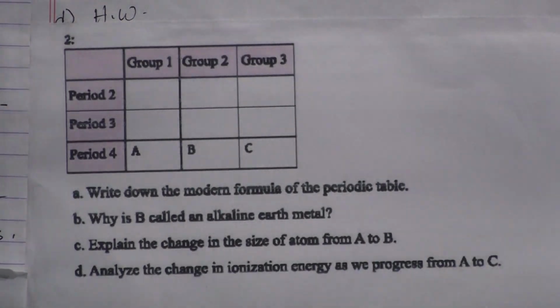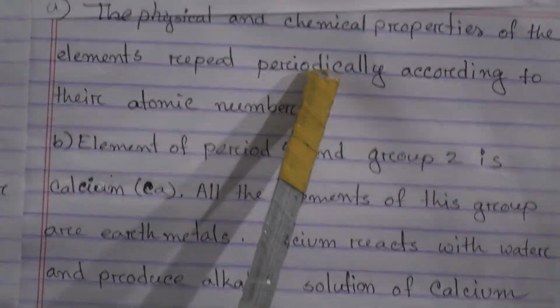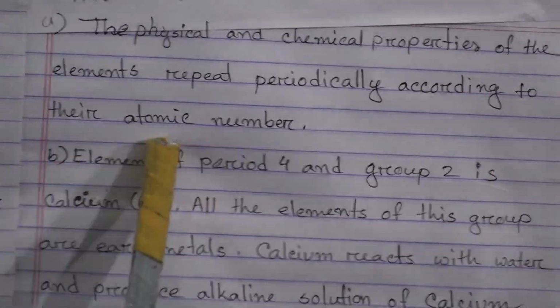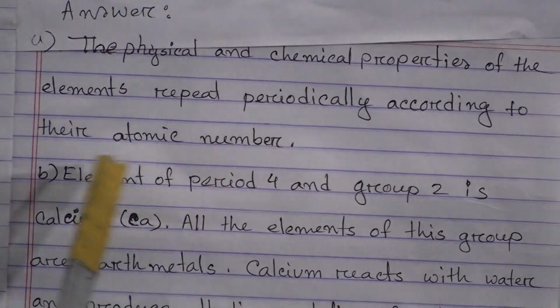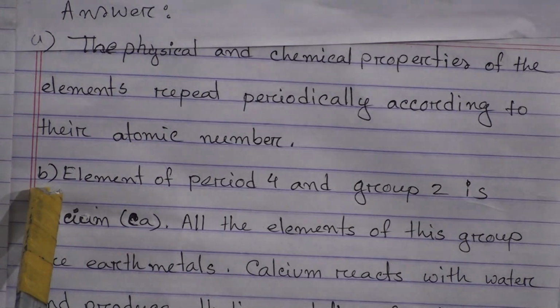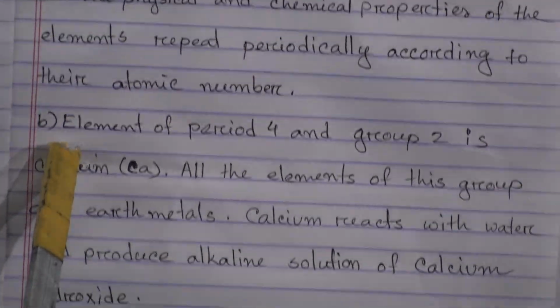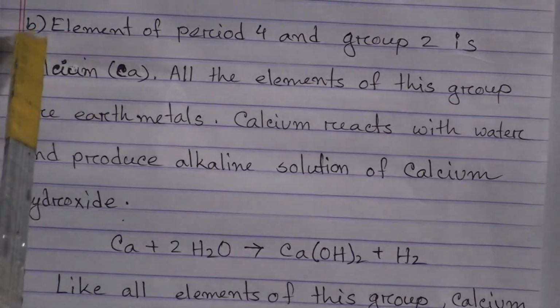Now come to the answer. The physical and chemical properties of the elements repeat periodically according to their atomic number. This is the modern law of the periodic table. Now the next question: why is B called an alkaline earth metal?